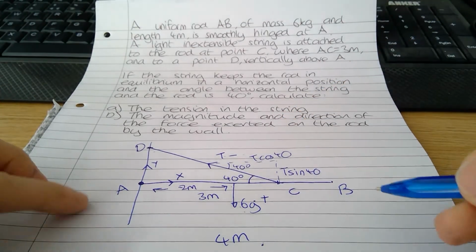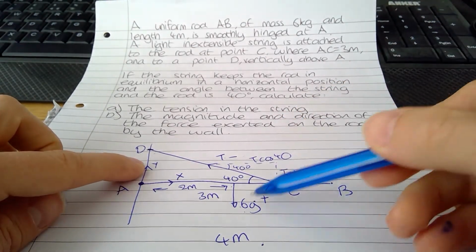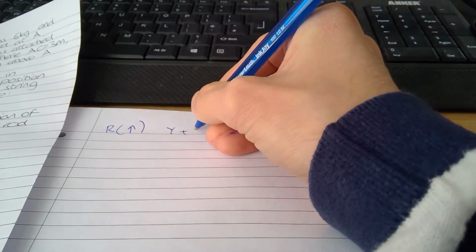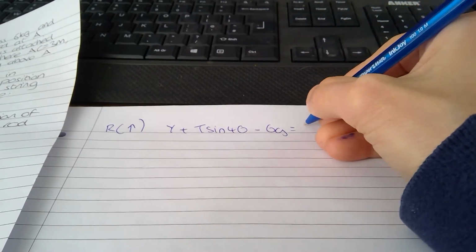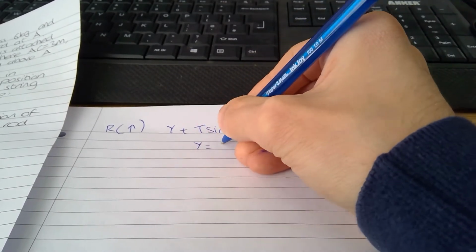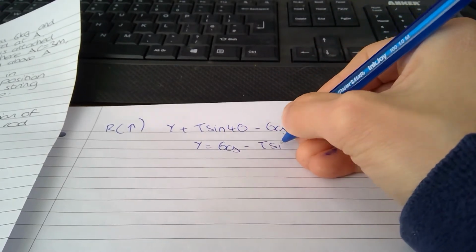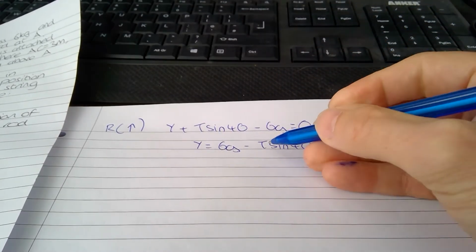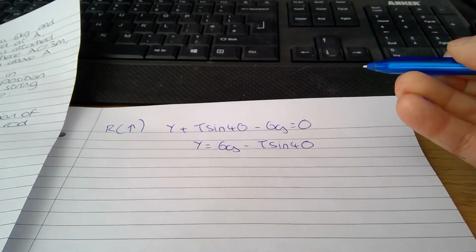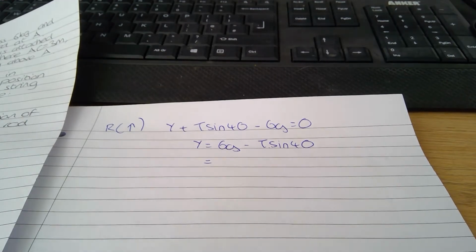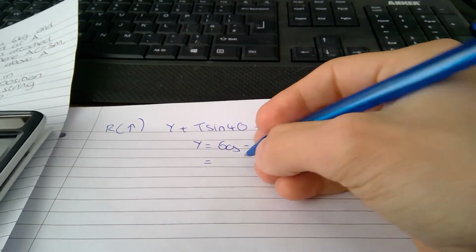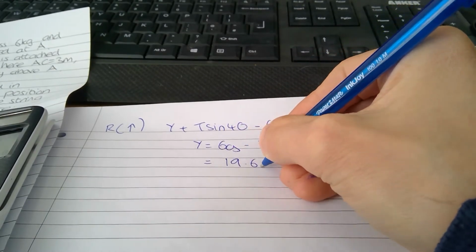Resolving vertically, Y plus T sine 40 take 6G equals 0, or in other words, Y is equal to 6G take T sine 40. We already worked out T, so I can substitute that in. Putting that into the calculator gives Y equal to 19.6 newtons.